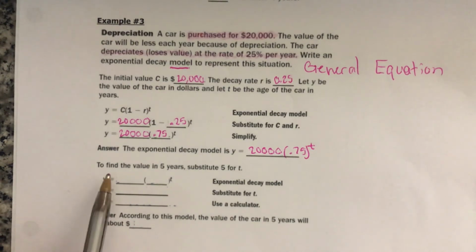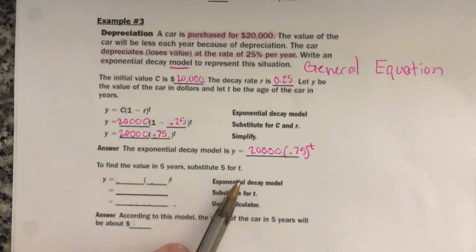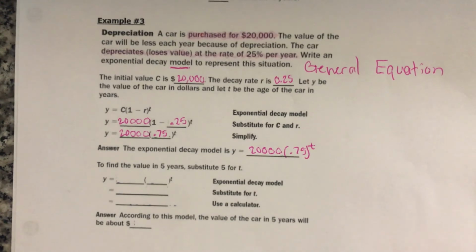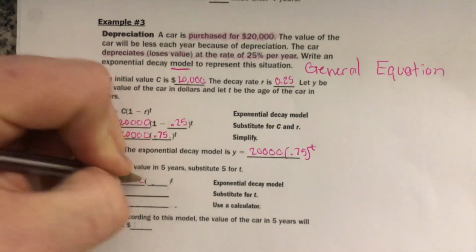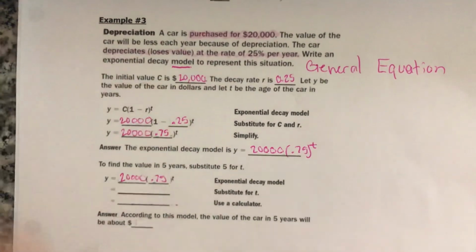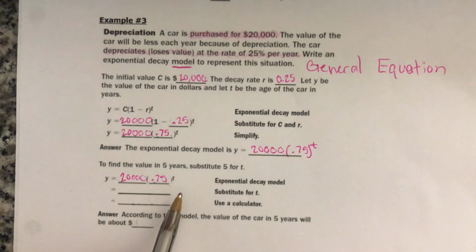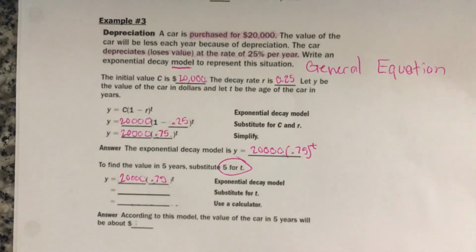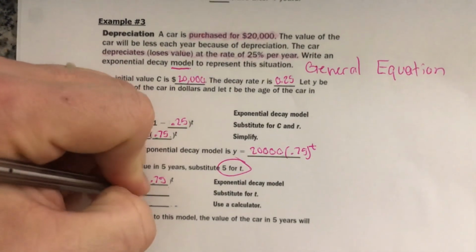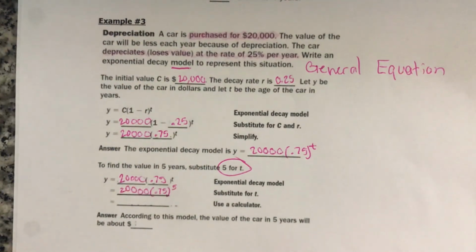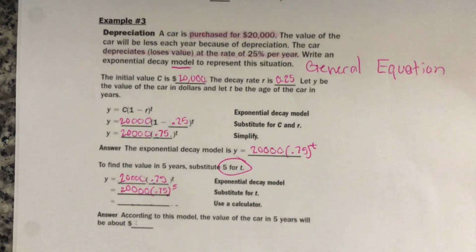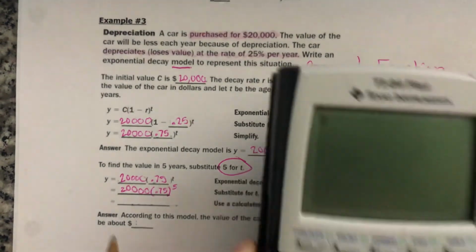The second part of the question is to find the value in 5 years, substitute 5 for T. So they also want us to find how much the car will cost after, or be worth after 5 years. So using our general equation, 20,000 times 0.75 to the T, wherever we have T, we're going to substitute 5 for T. So 20,000 times 0.75 to the 5. Well, this is one that I would absolutely use a calculator for. Your sheet even says that.